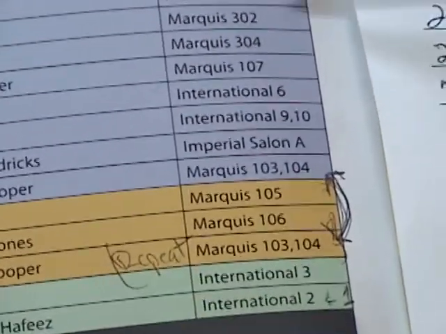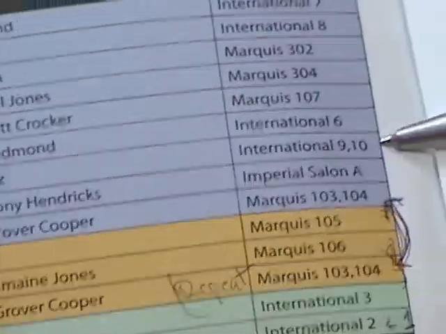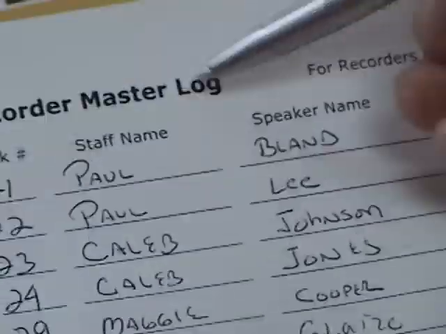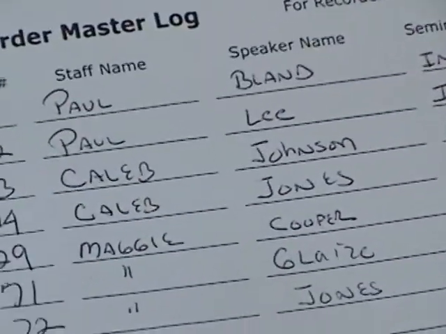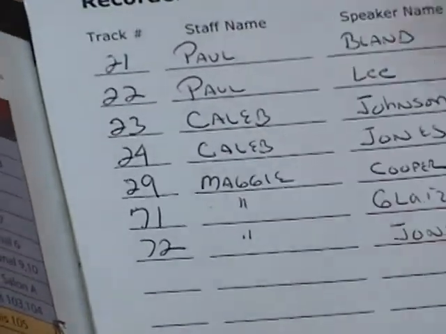Paul probably could have come back and done International 9 and 10 as well, but again, for sample purposes, you kind of organize it this way so that you know how it's going to work. Okay, so now we're all organized and we know what we're going to do.